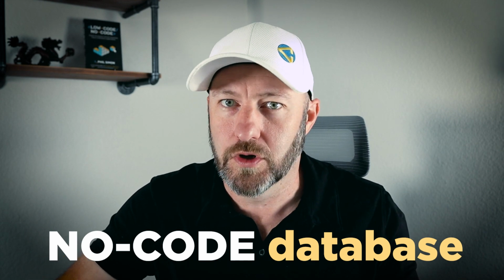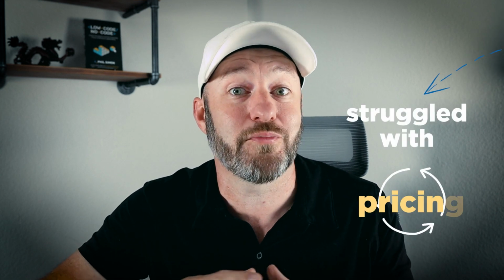Knack is another no-code database type of tool, very similar to Airtable in a number of respects, but it has some distinct differences that I think you're gonna love, especially if you're an Airtable user who has struggled with their pricing and business model. So if learning more about Knack is of interest and doing a little bit of a comparison between Knack and Airtable, stick around and let's get into it.